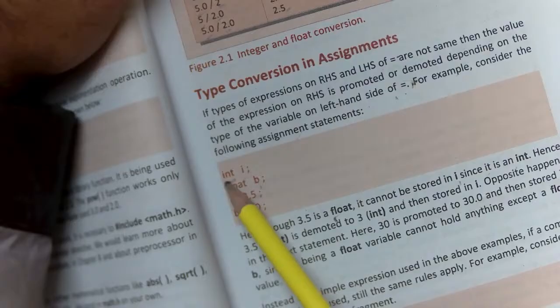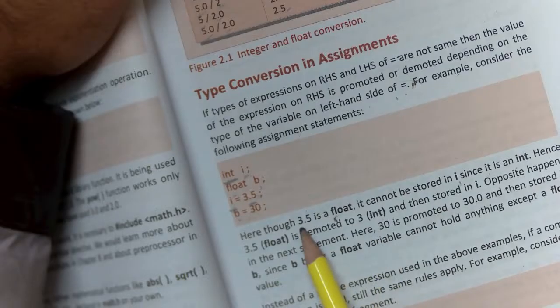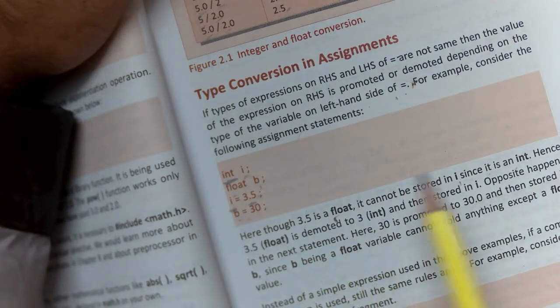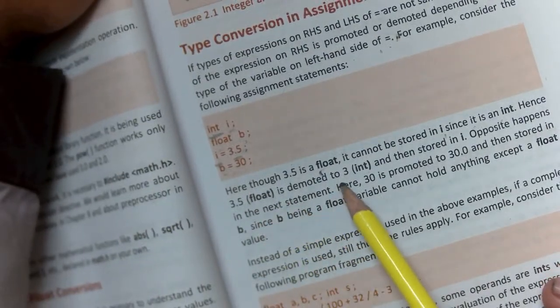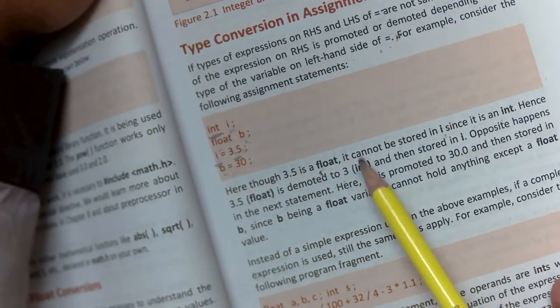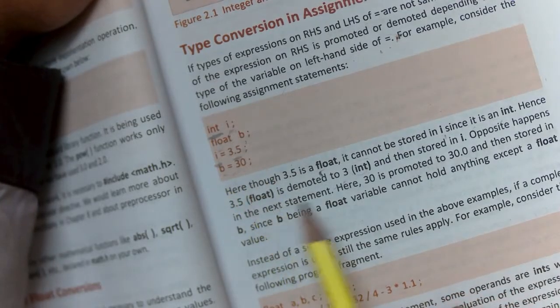So we have defined i as an integer, but here we are writing 3.5. So it is promoted or demoted. Hence float 3.5 is demoted to 3 because it has to be an integer, as we have defined it as an integer over here.